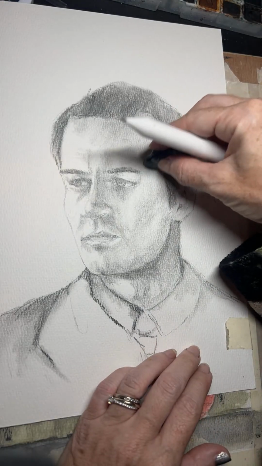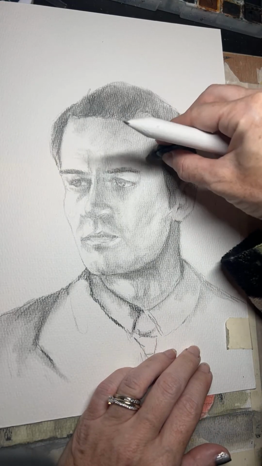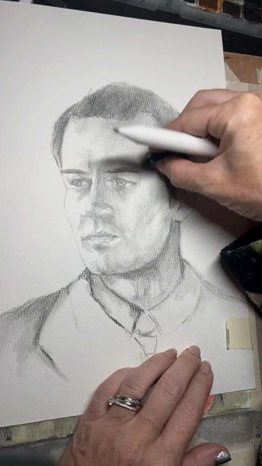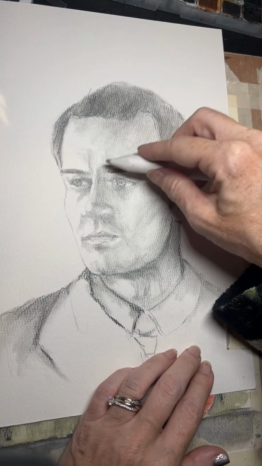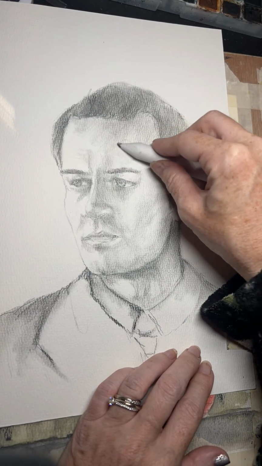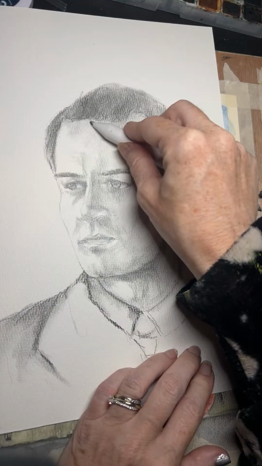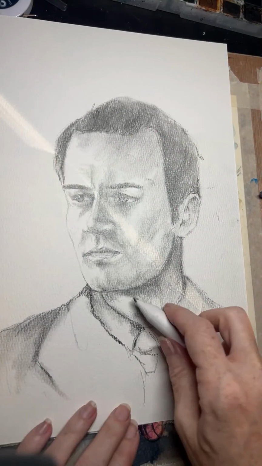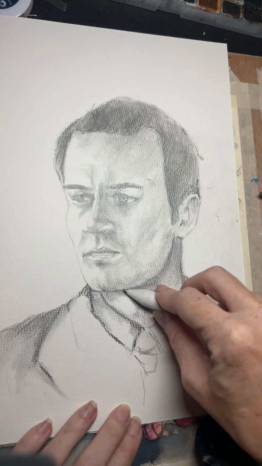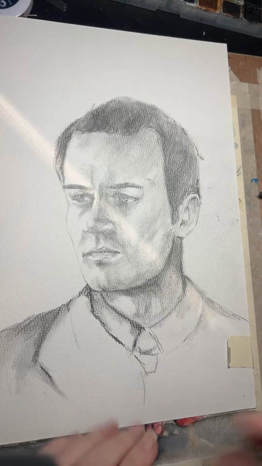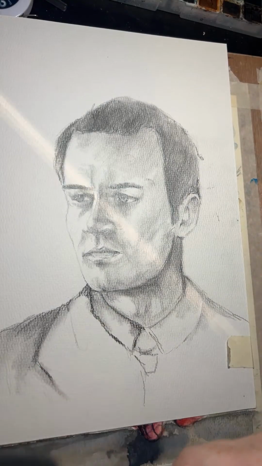This is too strong. Over here, too strong, and over here. I want this area to be lighter.